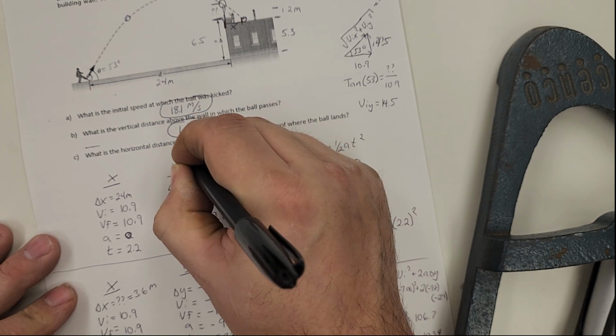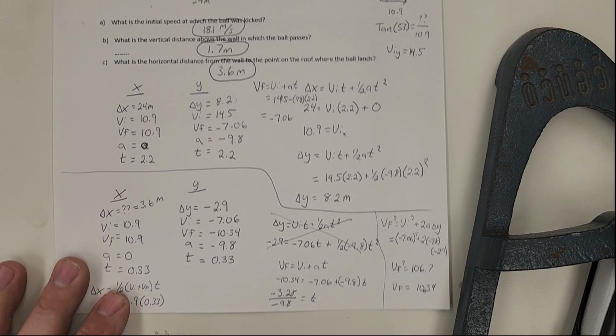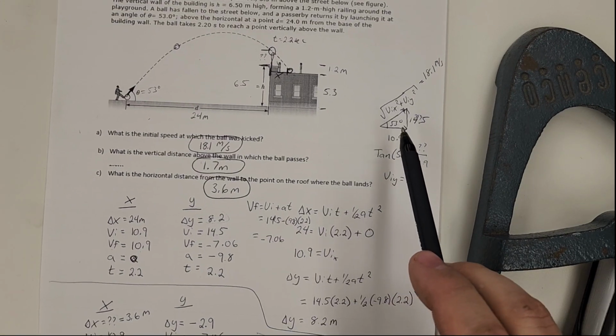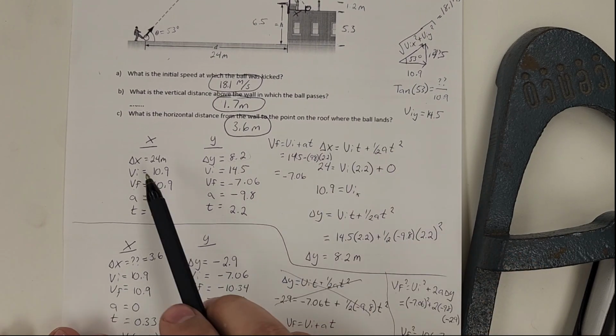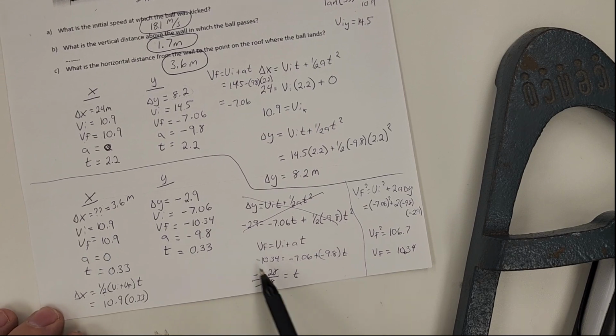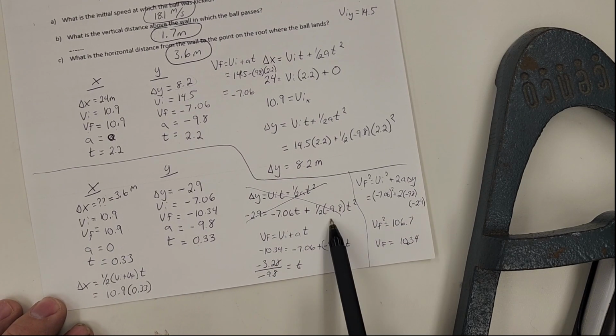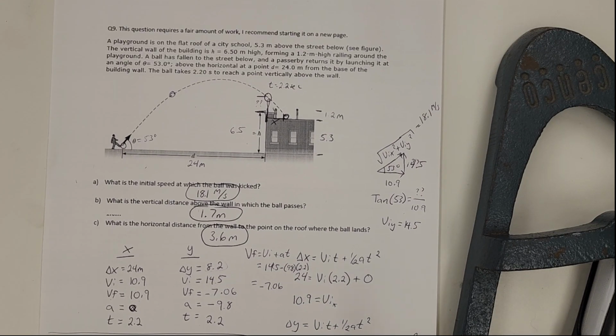So finally, what is the horizontal distance? 3.6 meters. It is a long problem. It is very intense, but it has you do trig, it has you do Pythagorean, it has you do sine and cosine, it has you do two tables. You use all the equations that can be listed. You might even use a quadratic formula if you wanted. It's a very, very involved problem, but it's a very, very good problem for teaching and learning and making sure that you fully understand. So good luck on number 9.